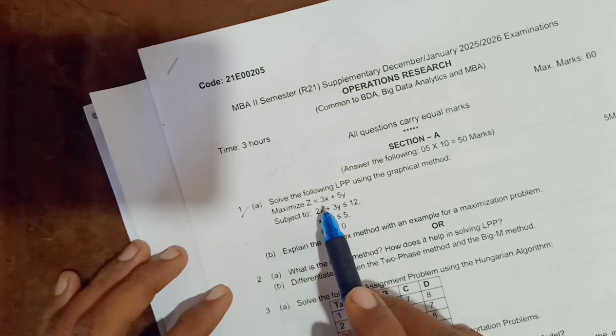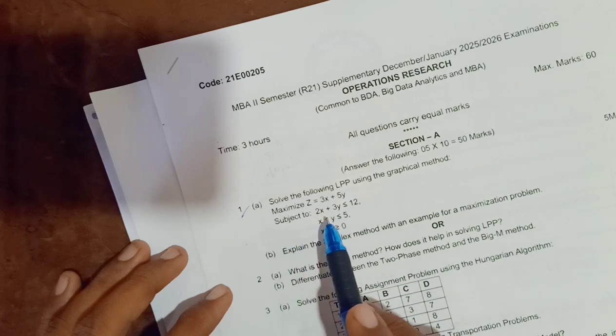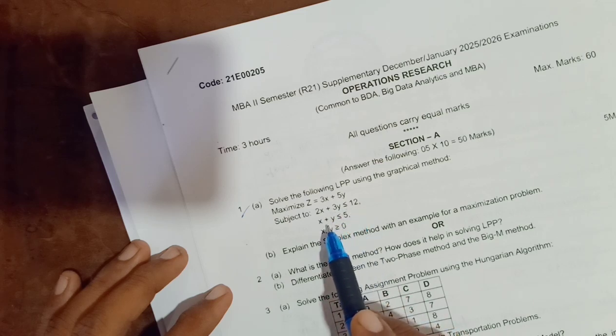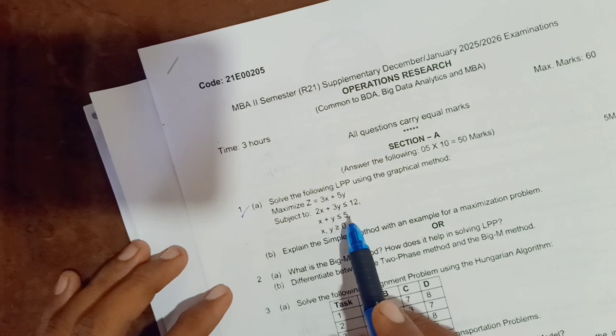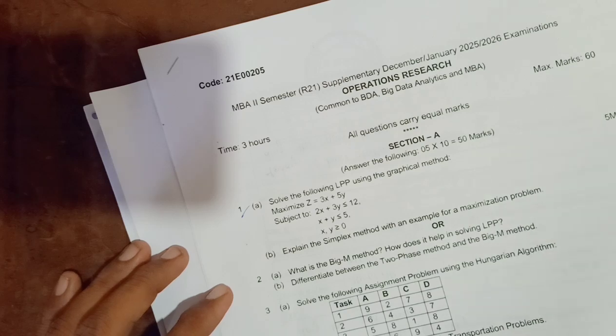Maximize z equals 3x plus 5y subject to the first constraint 2x plus 3y less than or equal to 12, x plus y less than or equal to 5, and x, y greater than or equal to 0.